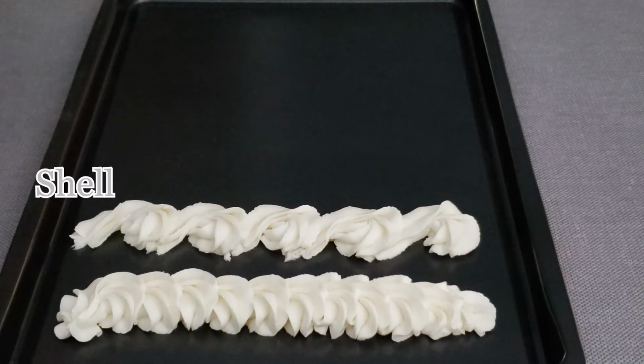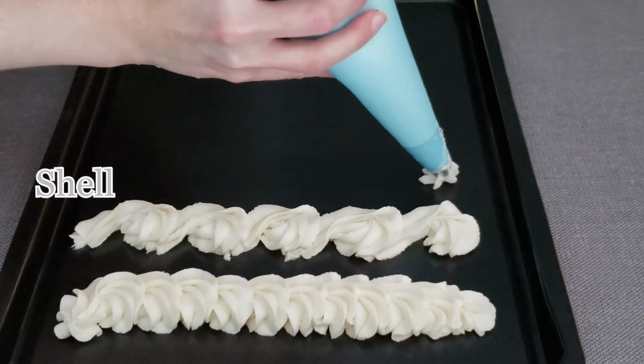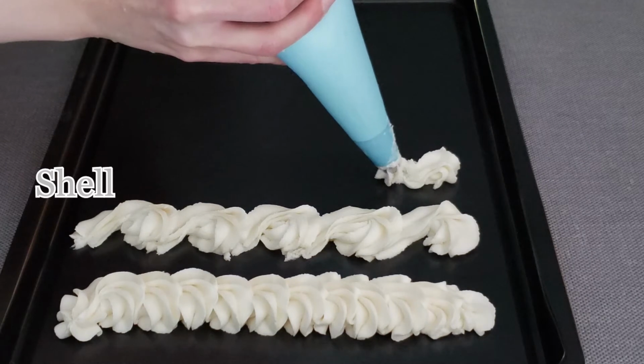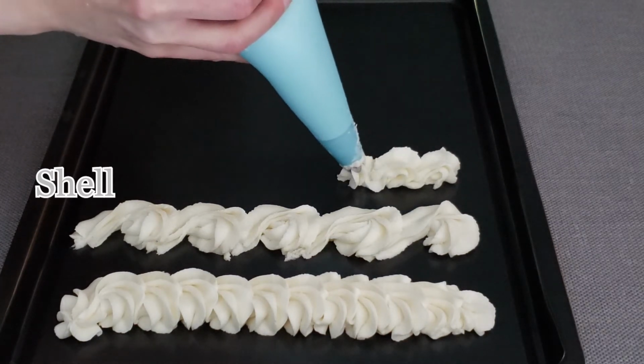To create a shelf border, create a slightly forward and longer backward motion and repeat, creating some overlap.